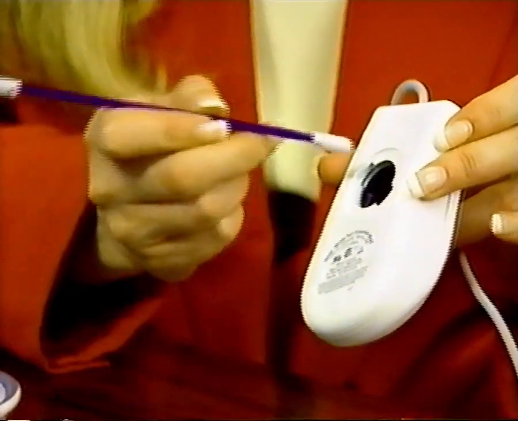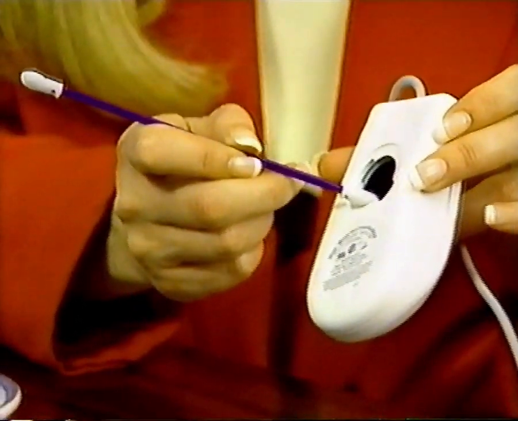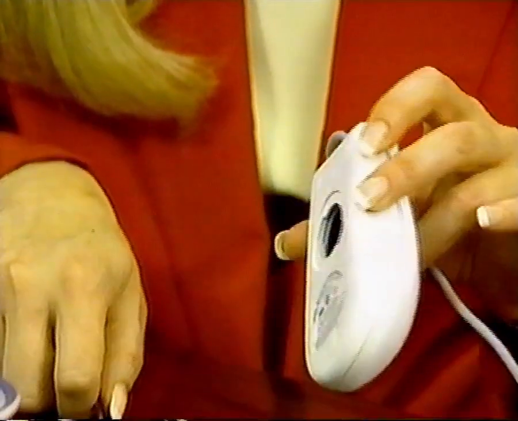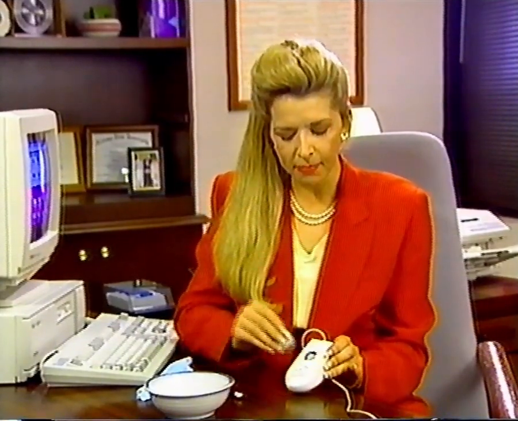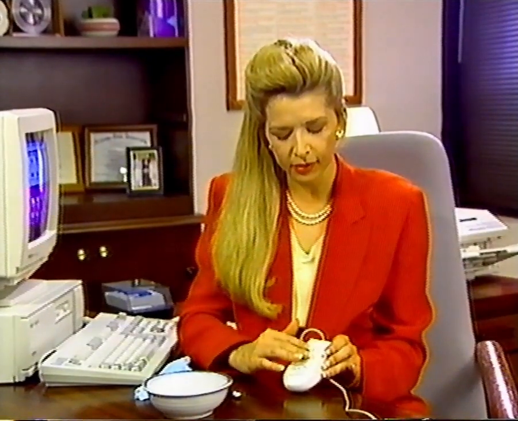Now take a cotton swab to clean any dirt that you may see on the inside, and do it gently. Now if the ball is dirty, just take a damp rag and clean the ball of the mouse. And then when it's all dry, put it back inside the mouse, put the panel right back in the way you took it out, and then slide it so it's all tight. And now you have a clean mouse that's all ready for action.